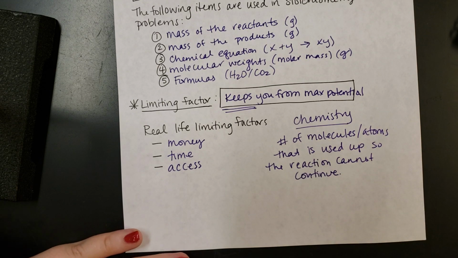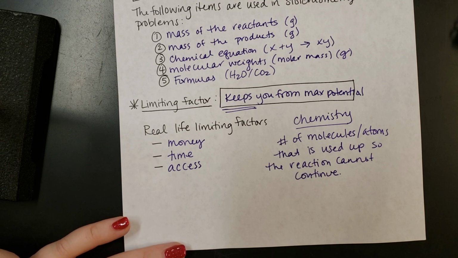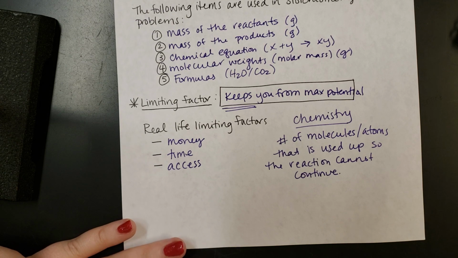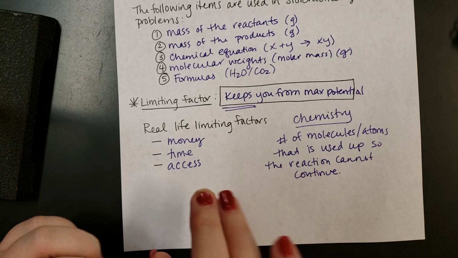So if you were going to make a cake and you had enough eggs and enough oil and enough water, and you needed to make 4 cakes, but you only have 2 cake mixes, you can still only make 2 cakes unless you go out and buy more cake mix. That's the idea of a limiting factor.